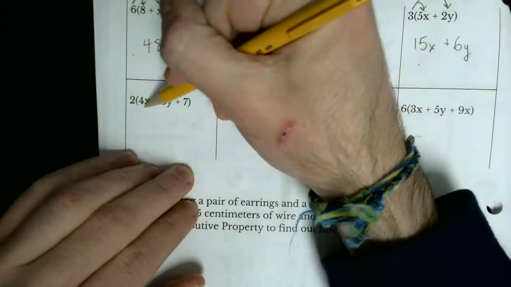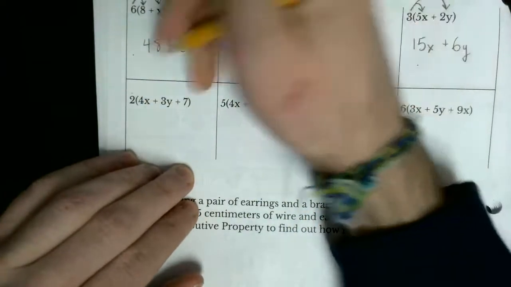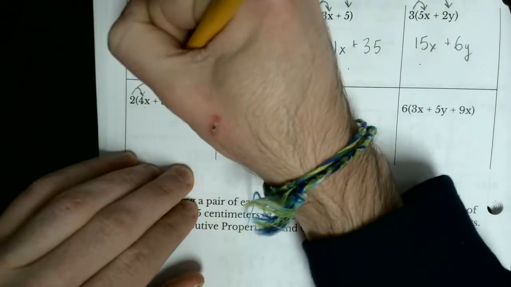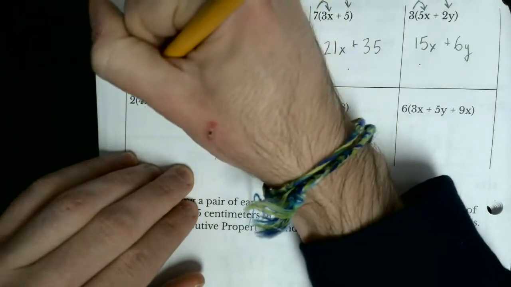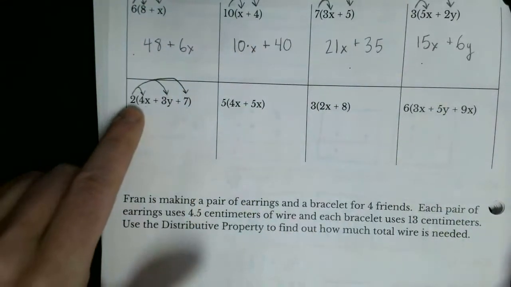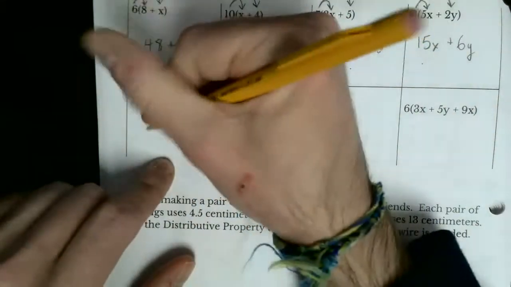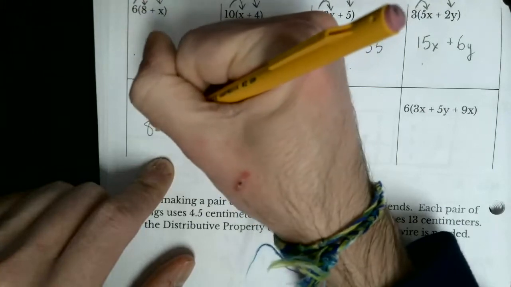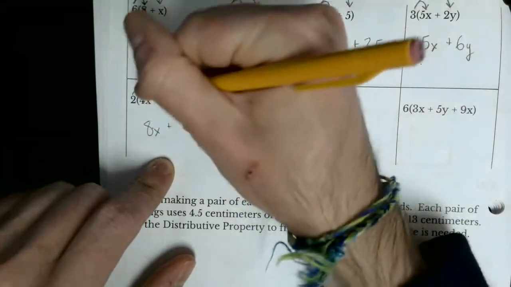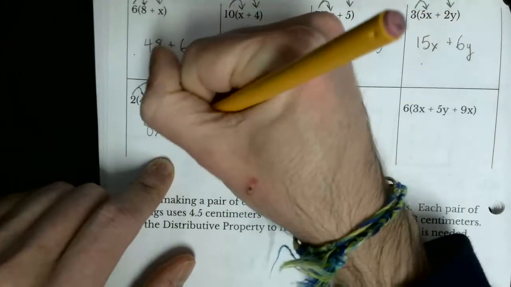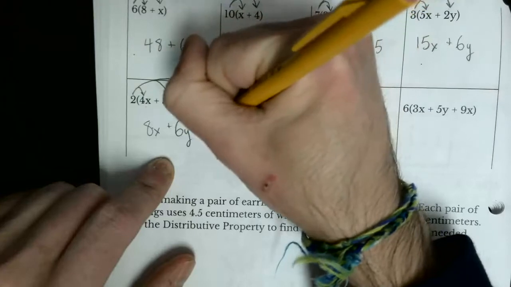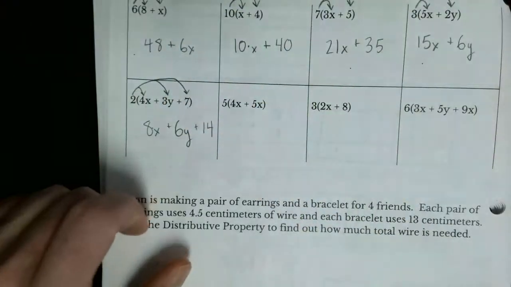So for this one, notice you have 3 terms in here. So you need to multiply the 2 3 times. We're going to multiply 2 by 4x, by 3y, and by 7. Well, what's 2 times 4x? 2 groups of 4x would be 8x. 2 times 4 is 8, and then we have the x there, 8x. 2 times 3y would be 6y's. And then 2 times 7 would be 14.